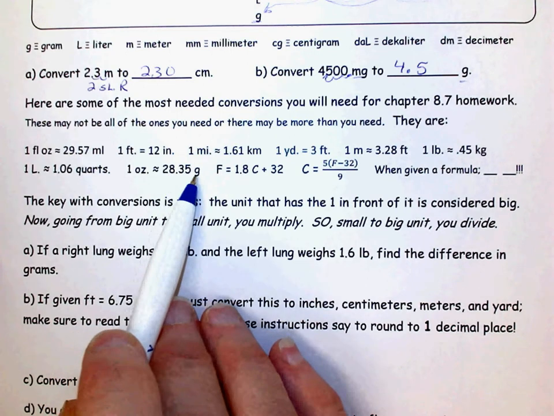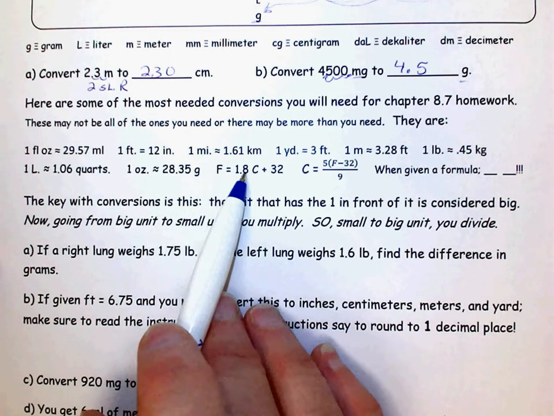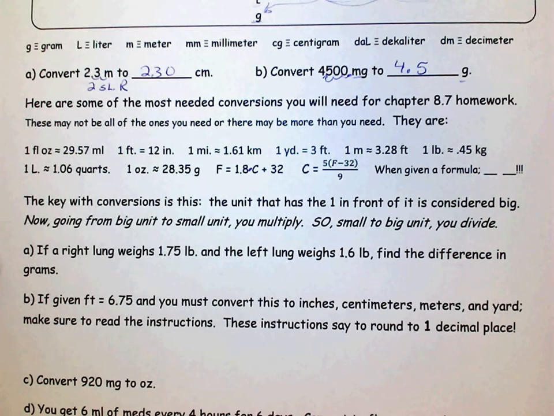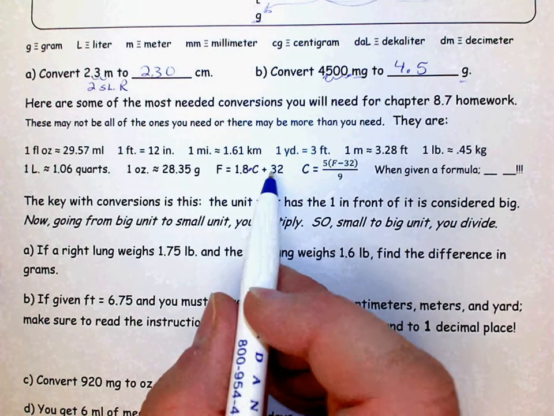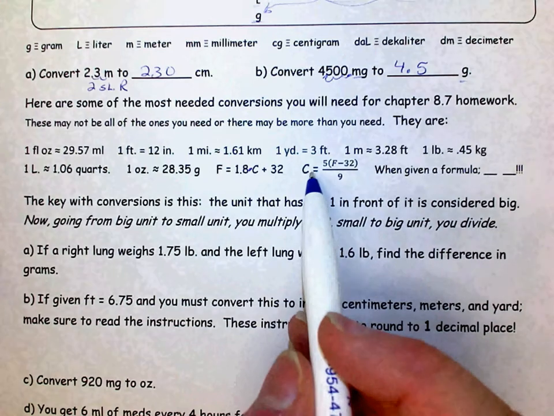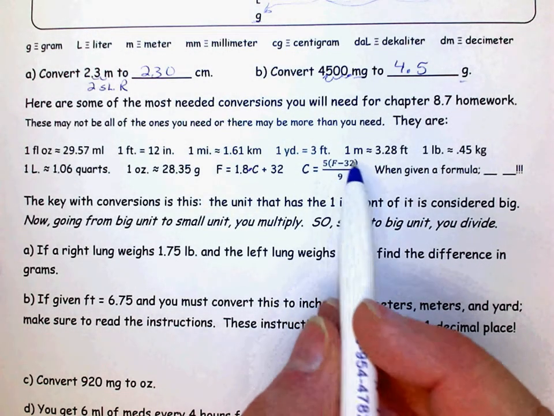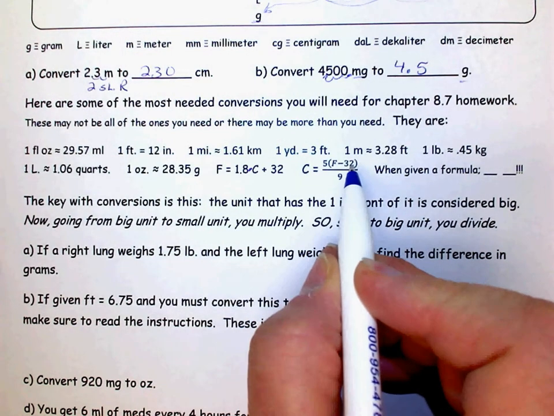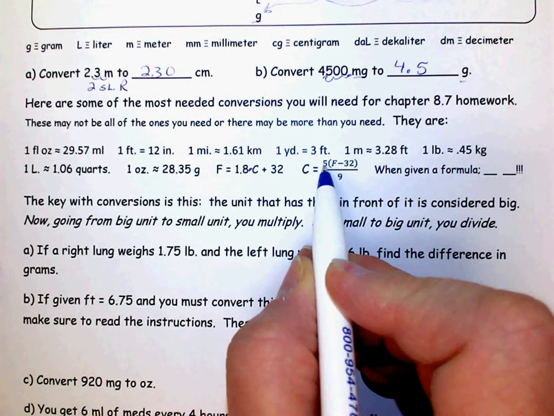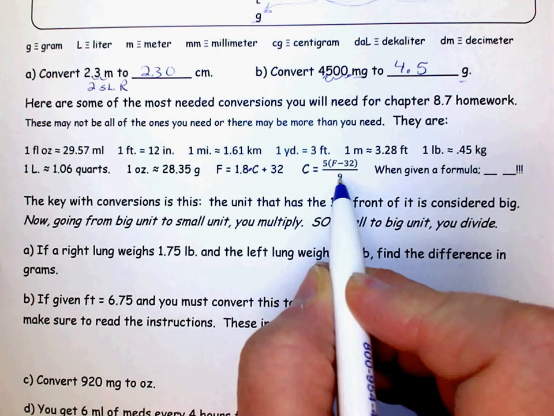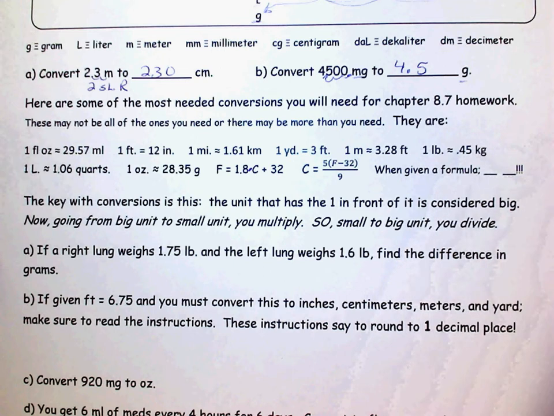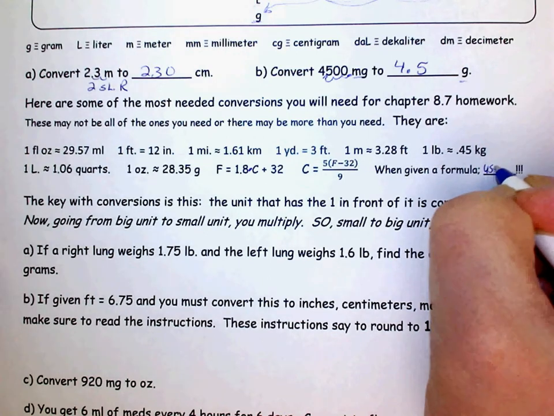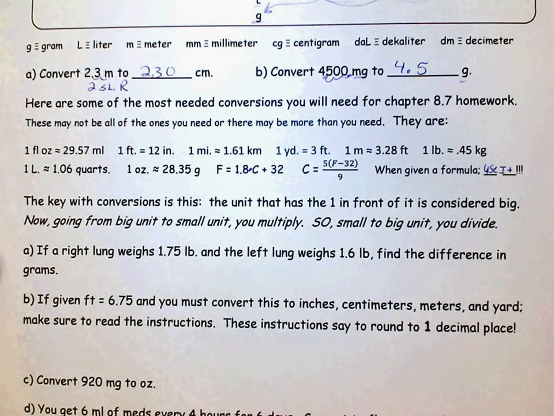1 liter, 1.06 quarts. 1 ounce, approximately 28.35 grams. Fahrenheit is 1.8 times your Celsius. Remember, nothing between the number and C means times. And then you plus 32 to that. Now, I love this setup right here. You take your Fahrenheit minus 32, and that answer you times by 5, and that answer you divide by 9. Now, remember from one of the previous videos, when given a formula, use it. Use it. Alright?